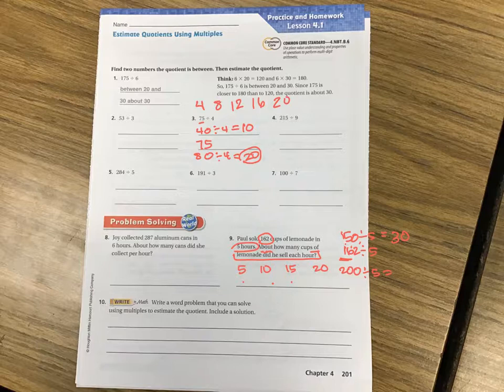And then what do we do with this one? 20. How many times was it? 5 times what? 4. And 4 tenths because it's 20 tenths. Okay? So the actual answer is going to be between 30 and 40. Which one is it going to be closest to, though? 150. Yeah, because 150 is way closer to 162 than it is to 200. So our best estimate is 30.